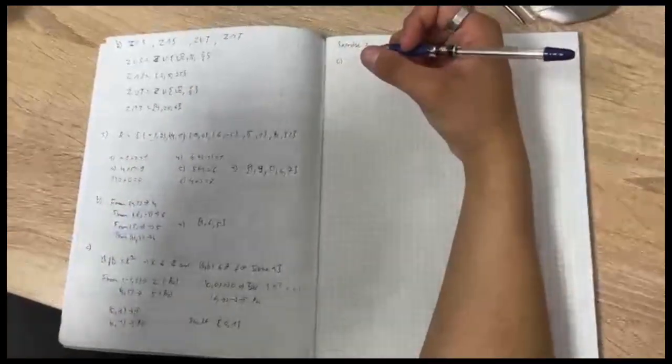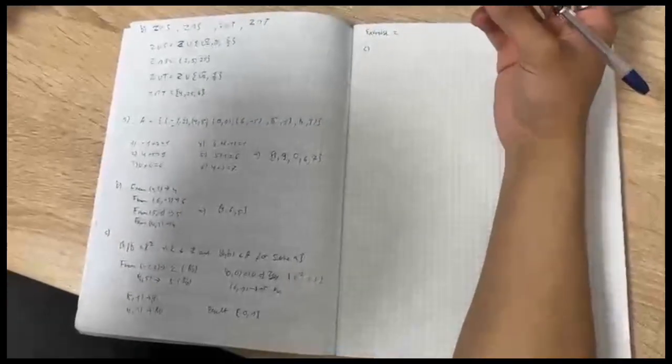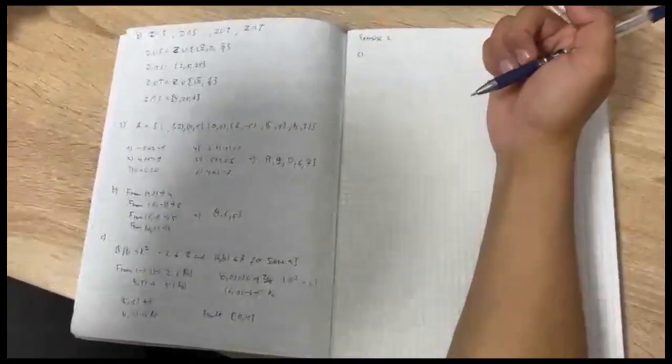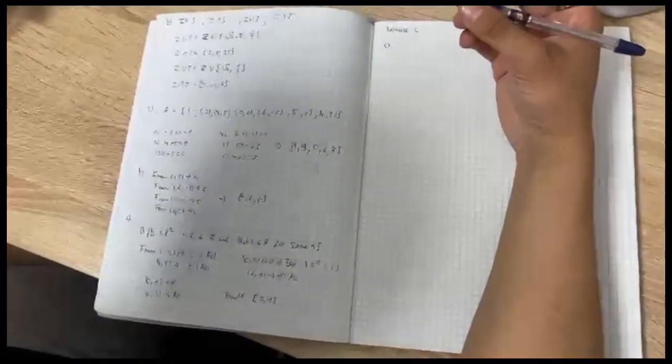Part C, we are looking at combined operations. First, let's find the intersection of S with the union of S and T.